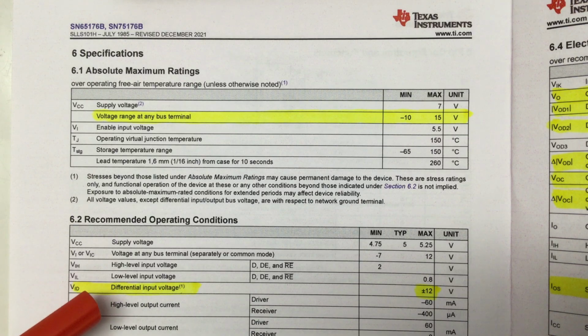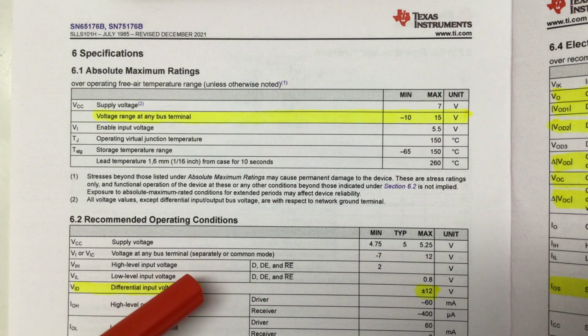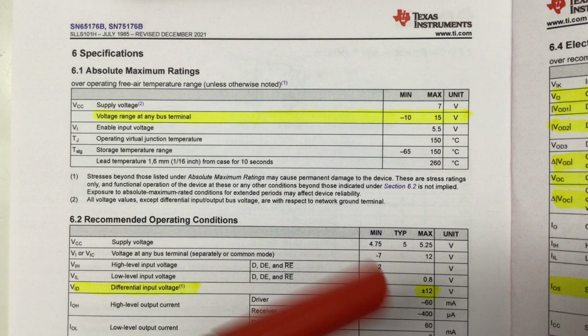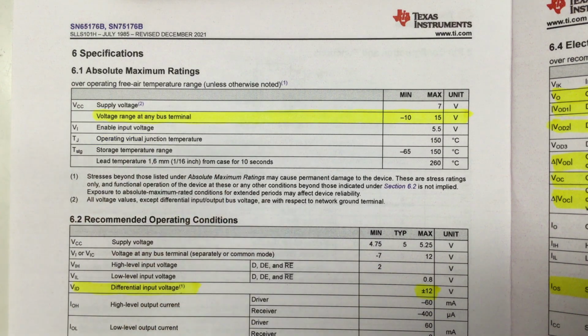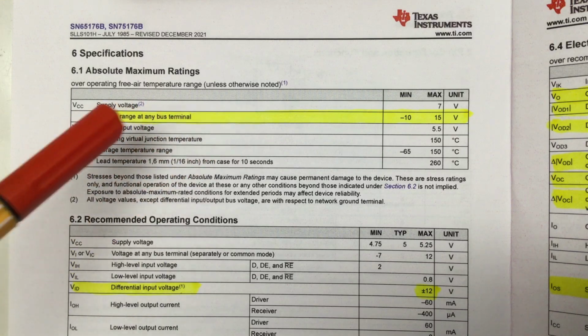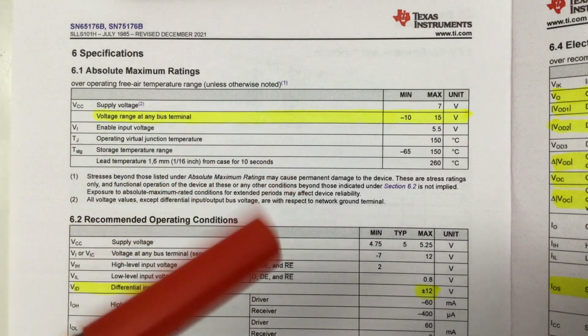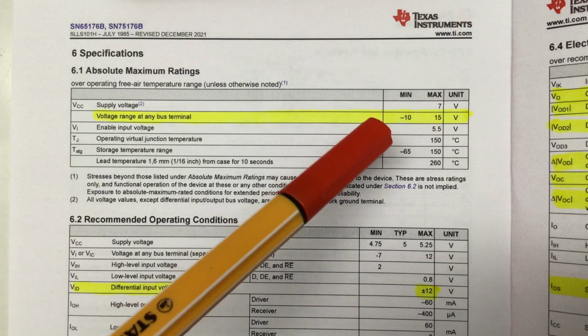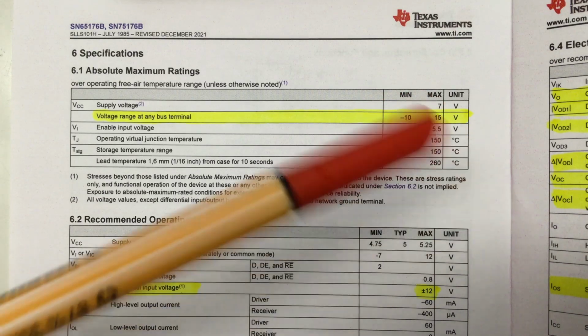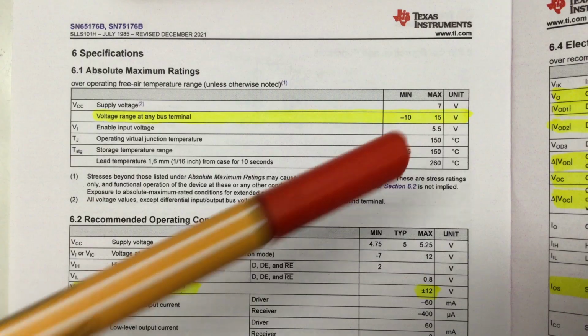So the maximum differential input voltage for the receiver is ±12 volts, exceeding the specification. And the voltage range at any bus terminal, so again the input pins, is between -10 and +15 volts, also exceeding the specification.